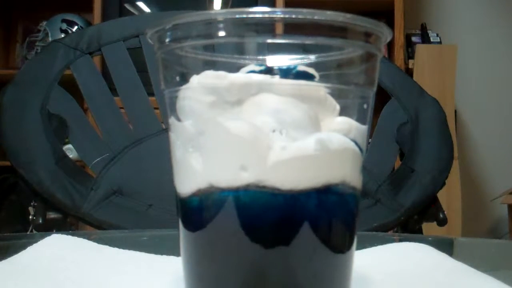Now remember, we want to be careful not to get the shaving cream in our eyes or in our mouths, and the same goes for the food coloring. We don't want this to get into our eyes, we don't want the food coloring to get into our mouths, and we don't want to get the food coloring on our skin. So we all know the procedures, we all know safety rules, classroom procedures still apply.